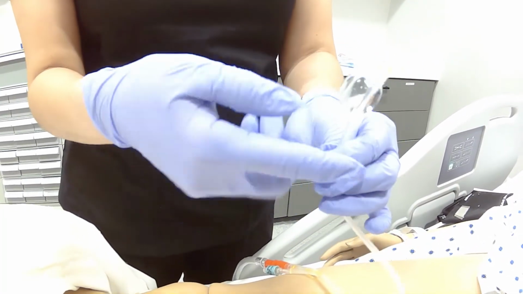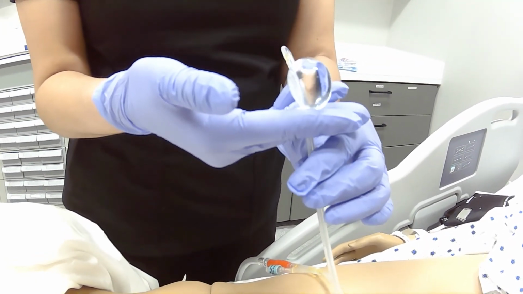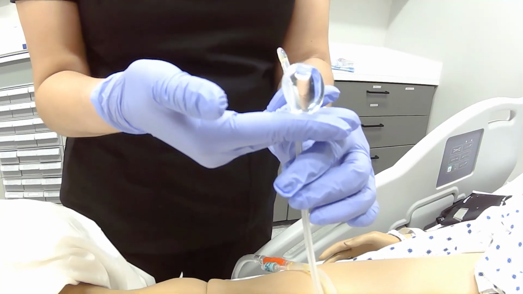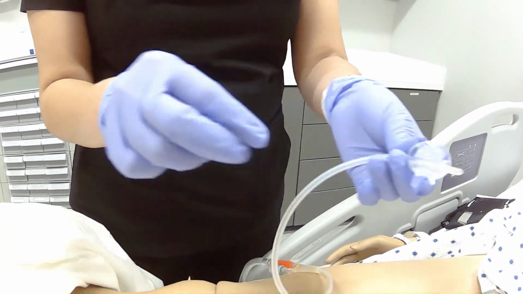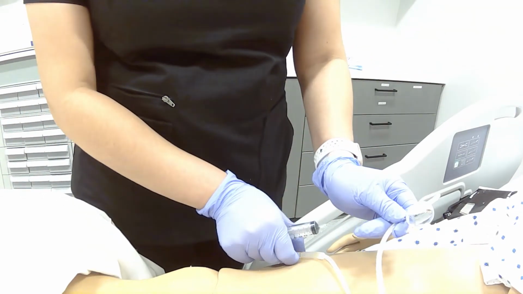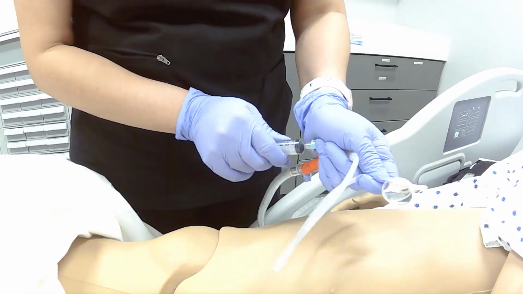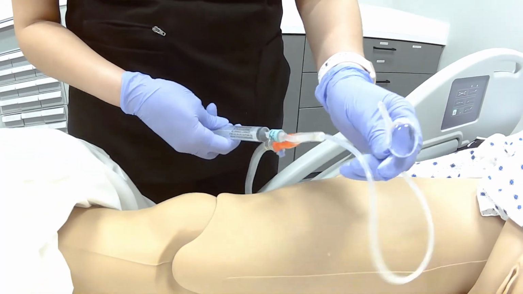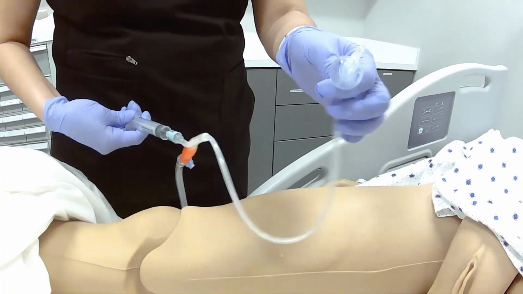There will be times where a patient will self extract the catheter. It could be because they're confused, or because their mental status is altered. Typically patients will not remove it themselves. It can cause urethral damage.